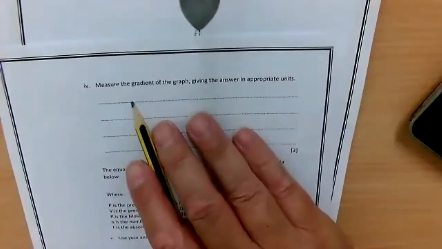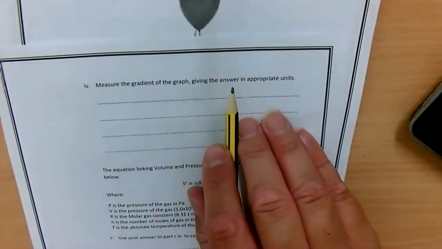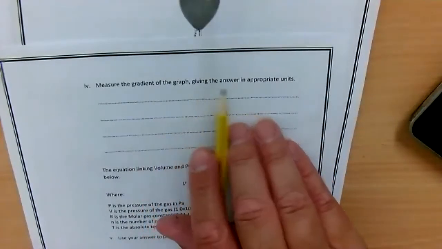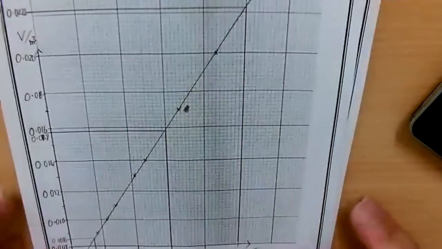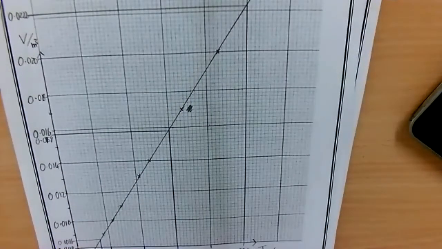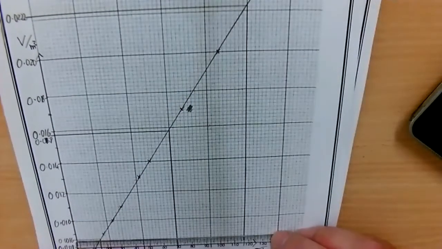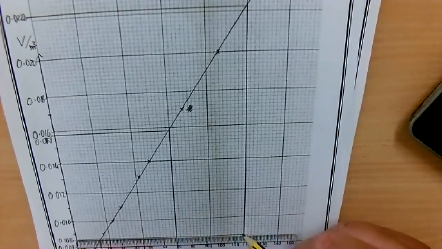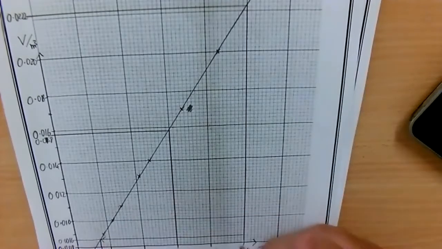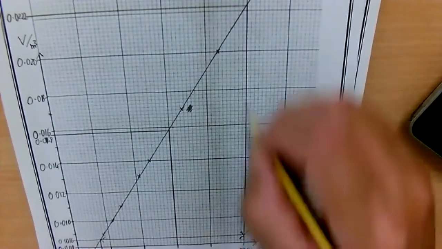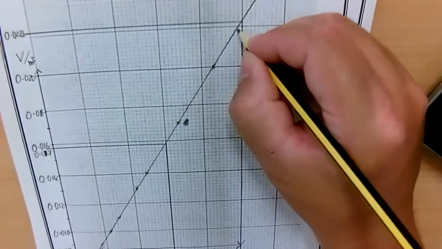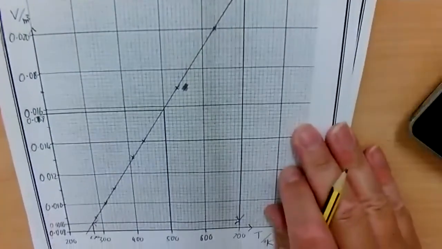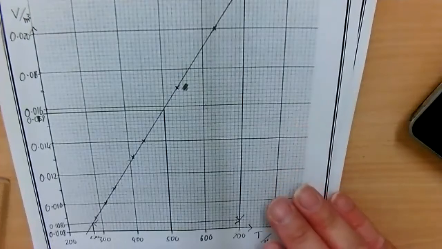It asks you to measure the gradient of the line. You know that's always coming up in these questions. You measure the gradient of the line, give the answer with appropriate units. So no point reinventing the wheel. I've got some measured values, so I might as well make good use of those. So if I draw my triangle here, got a nice big triangle, okay, that gives me greater level of precision.